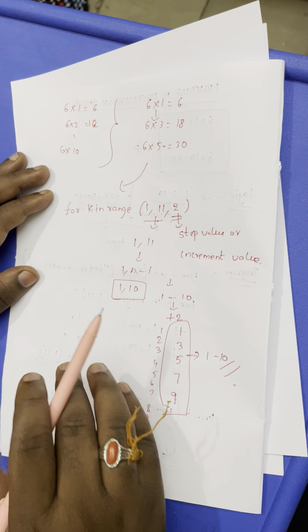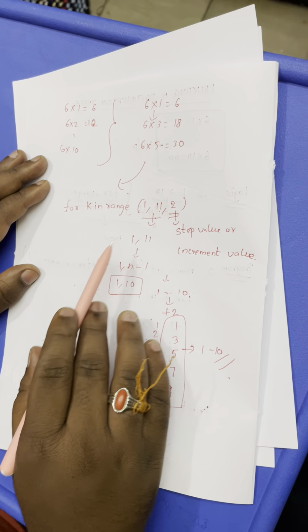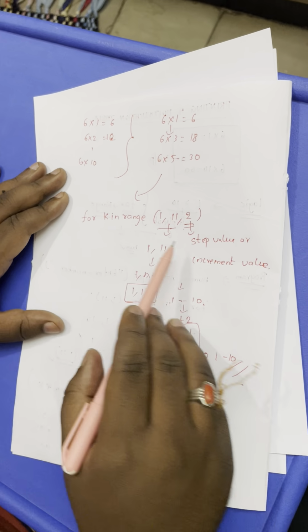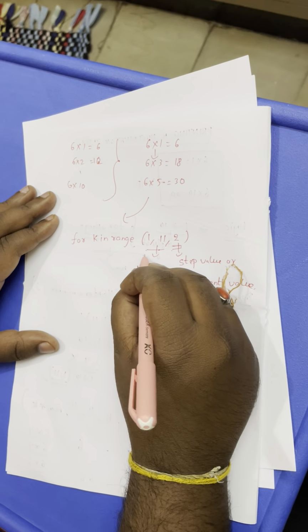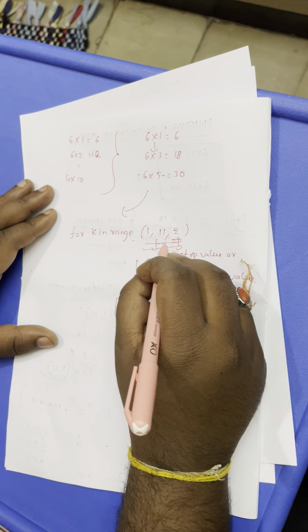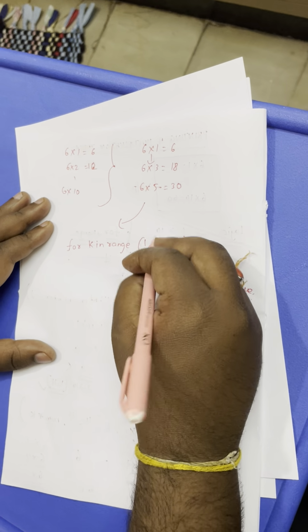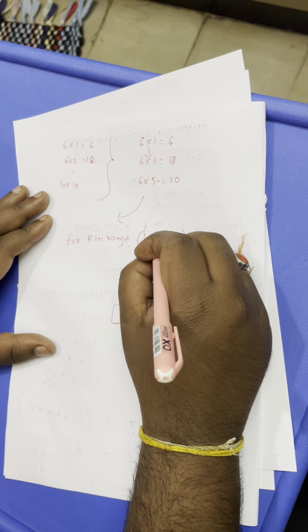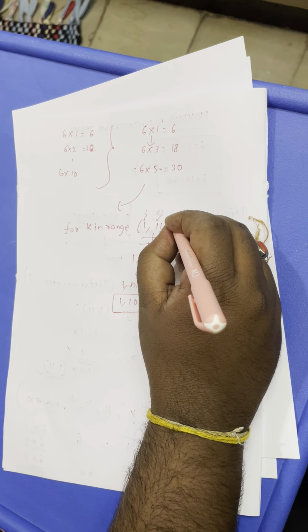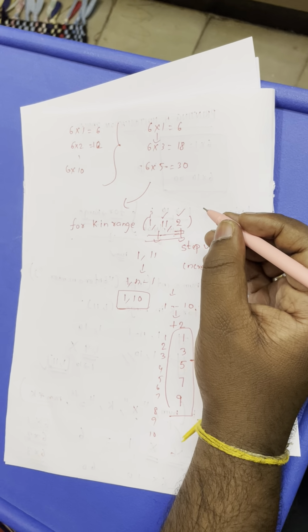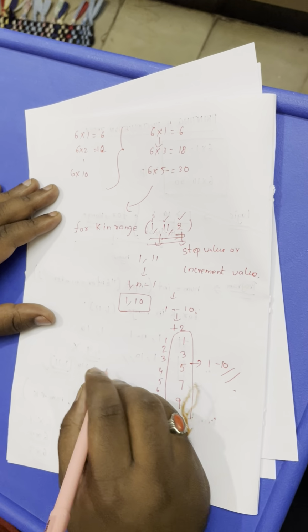So this is how we print a multiplication table. But if you want to print by skipping one number, then we will use the original syntax of the for loop, which is for k in range, and then this is the starting value, this is the ending value, and this is the step value. So this is the way you do a multiplication table.